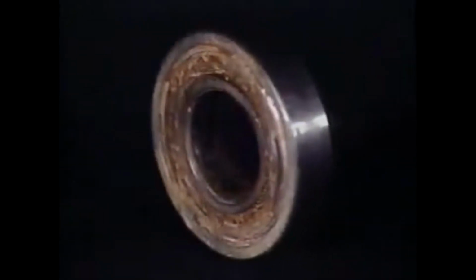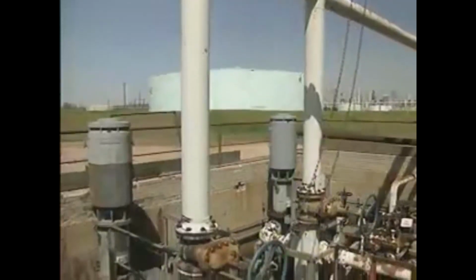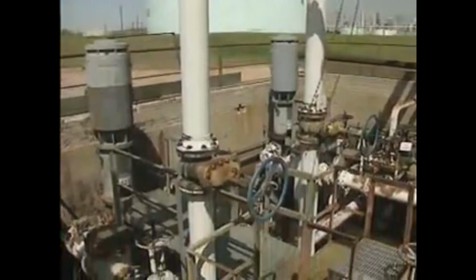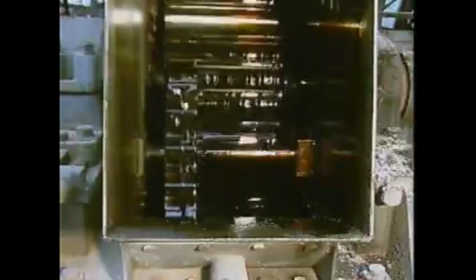Oxidation also produces acids that cause rust and corrosion. The oxidation process is normally slow, and over time, most lubricants do tend to oxidize. Oxidation can speed up, however, if the lubricant splashes around excessively or if it's exposed to high temperatures.